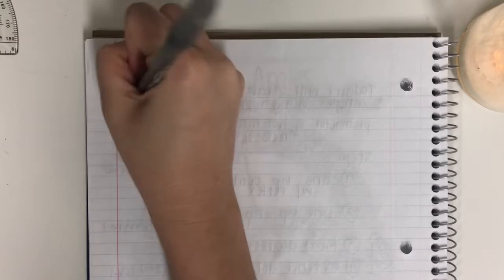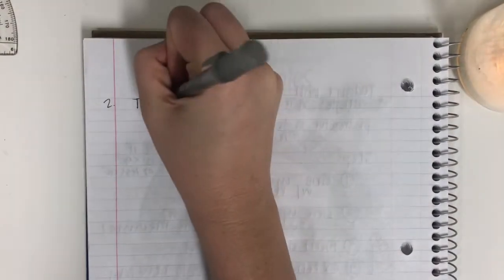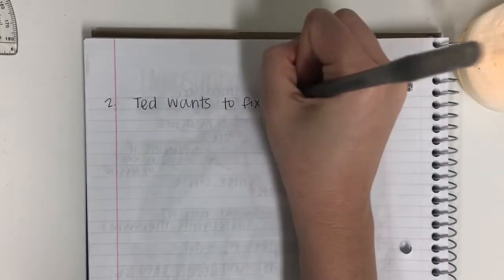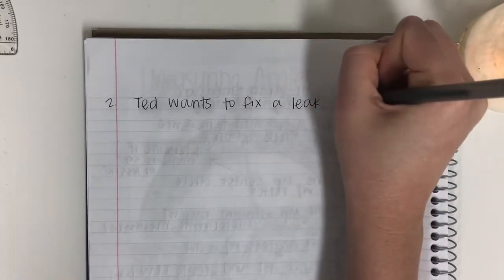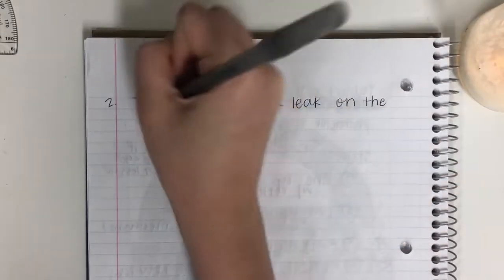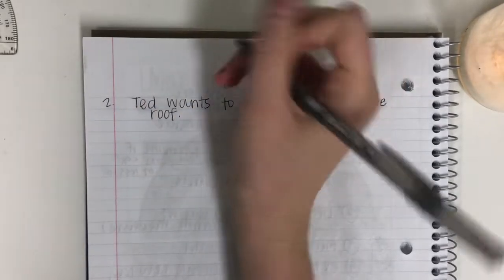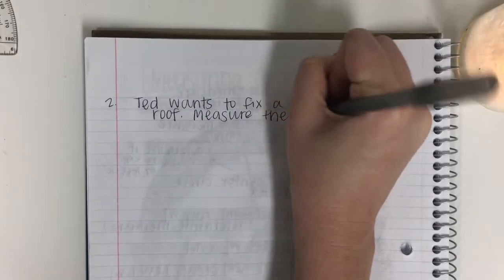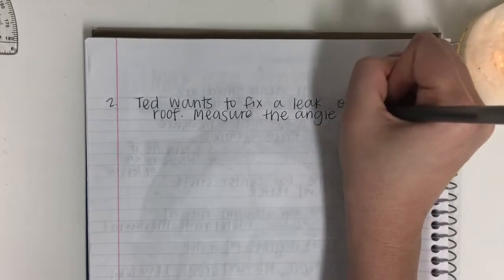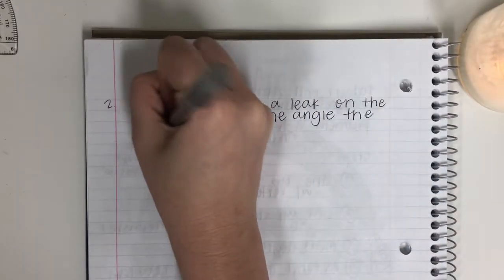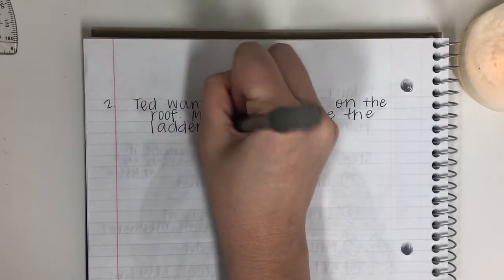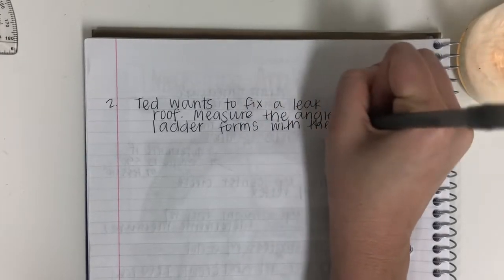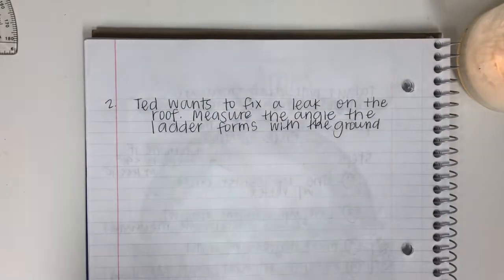Okay. All right, let's look at one where they just want us to determine it. Okay, number 2. Ted wants to fix a leak on the roof. Measure the angle the ladder forms with the ground. Okay, so they gave us a picture, so let's draw it.